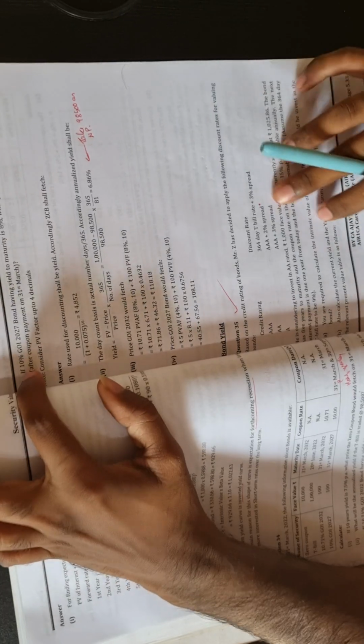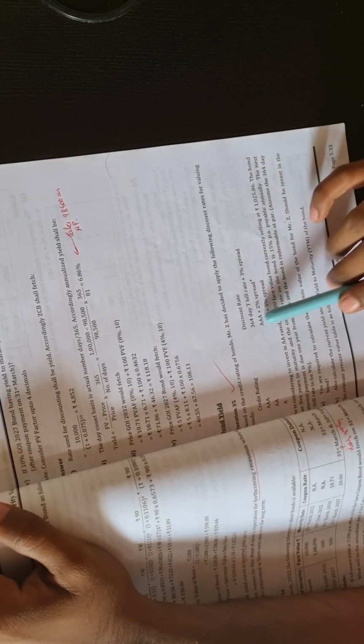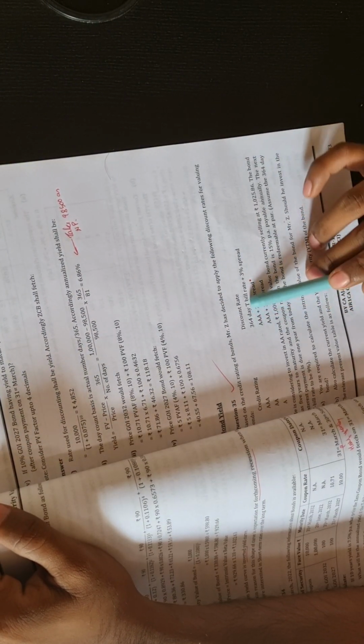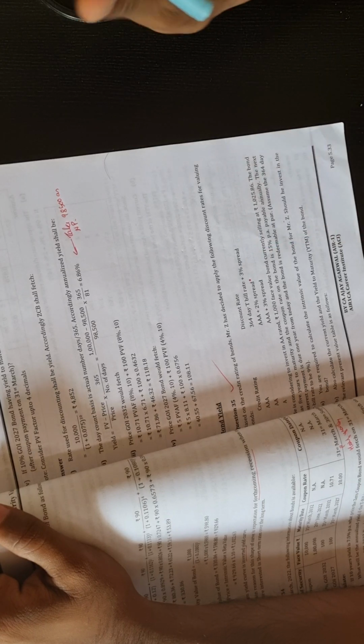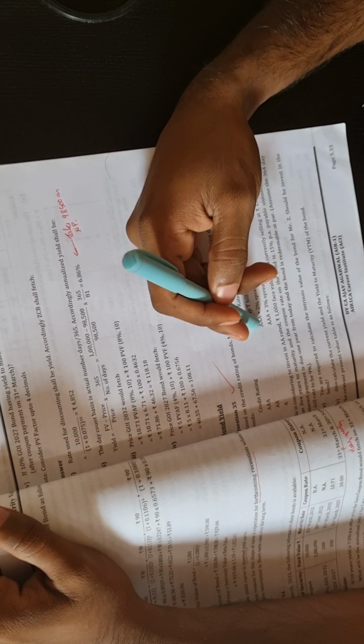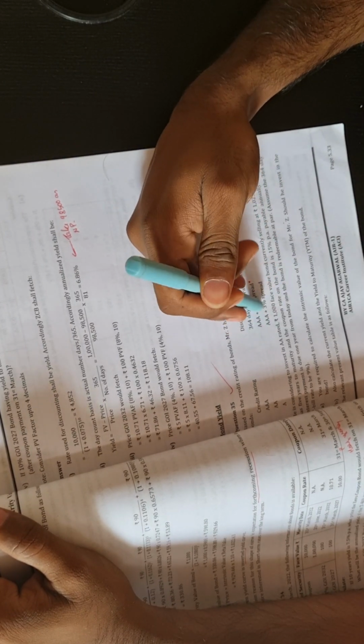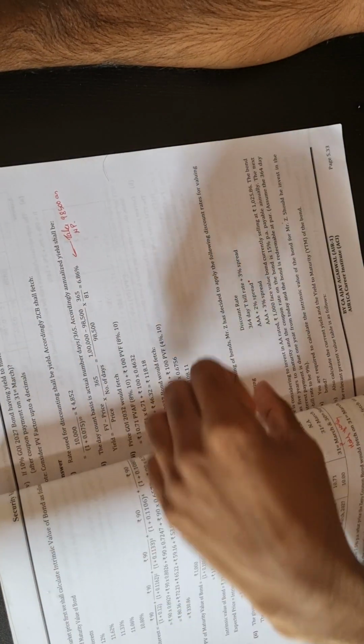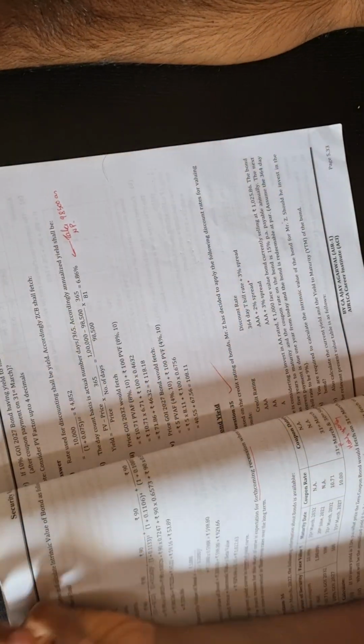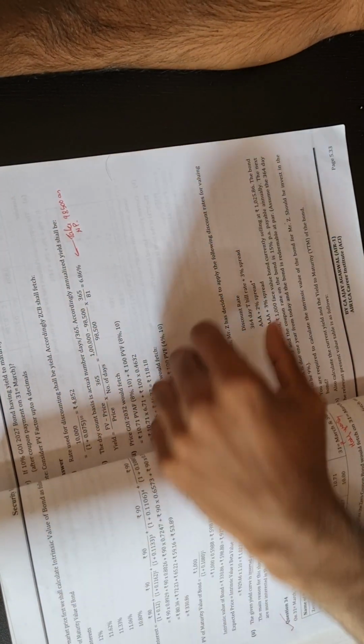Discount rate, they have given something. 364 T-bill rate plus 3% spread. AAA plus 2% spread, plus 3% spread. Which means AAA rating plus 2% we have to add. That's the basic meaning. Spread means the difference we have to add.